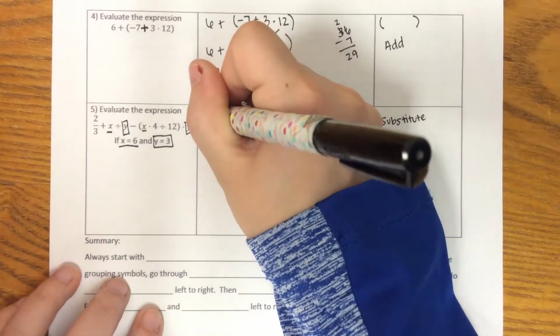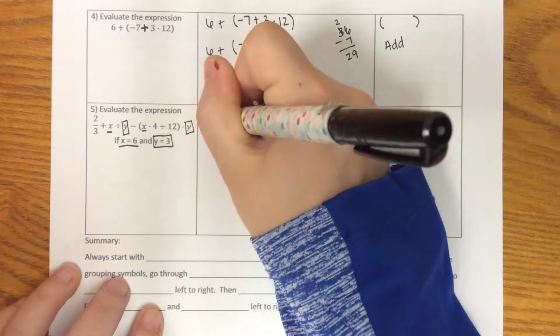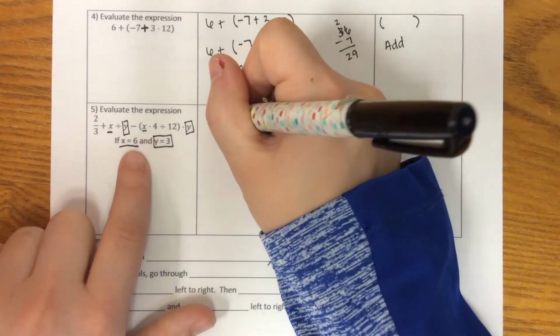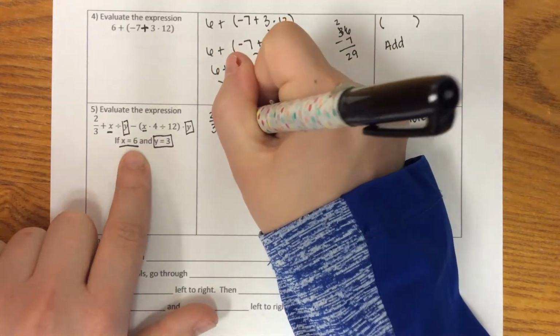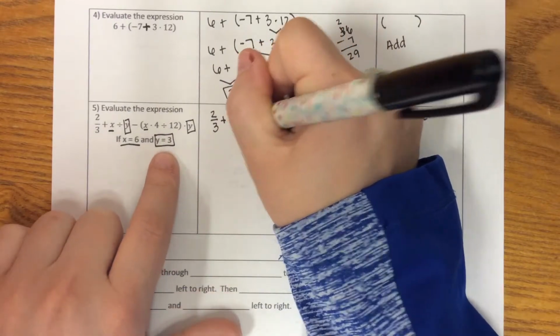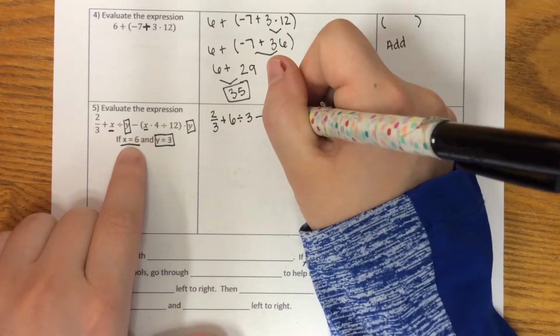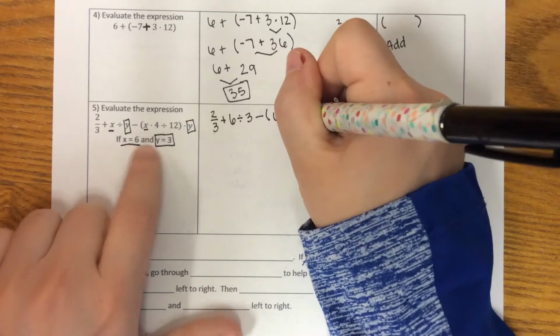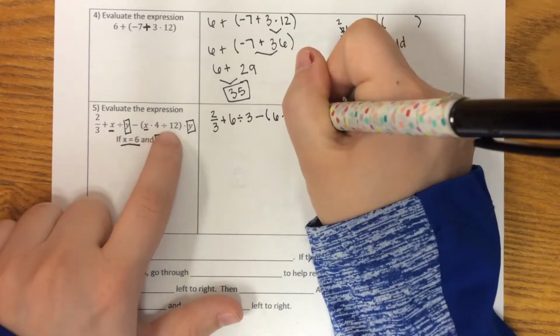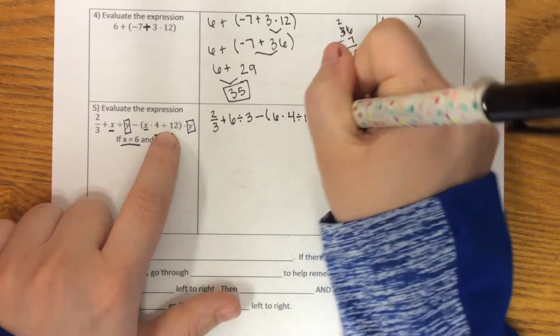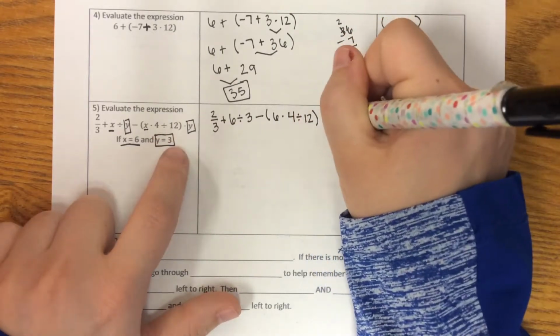So I have 2/3 plus my x is 6 divided by y, which is 3, minus parenthesis x, which is 6, times 4, divided by 12, parenthesis times y, which is 3.